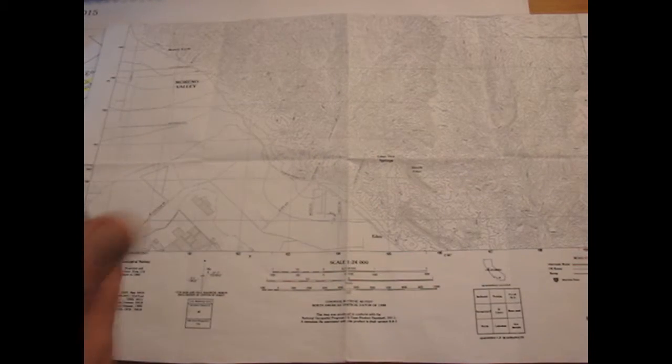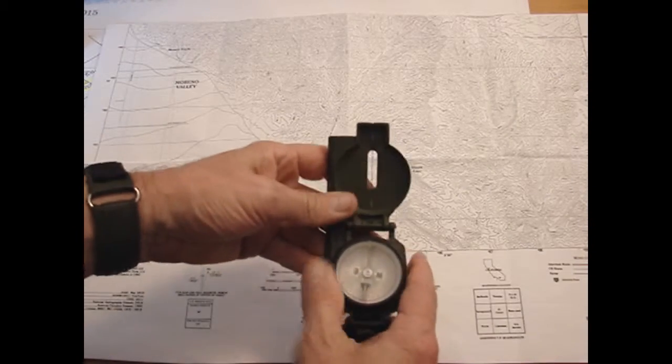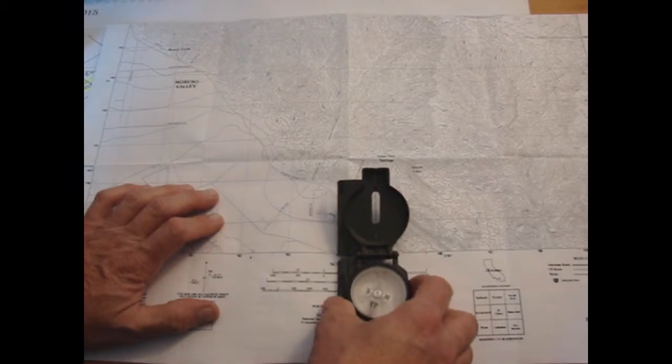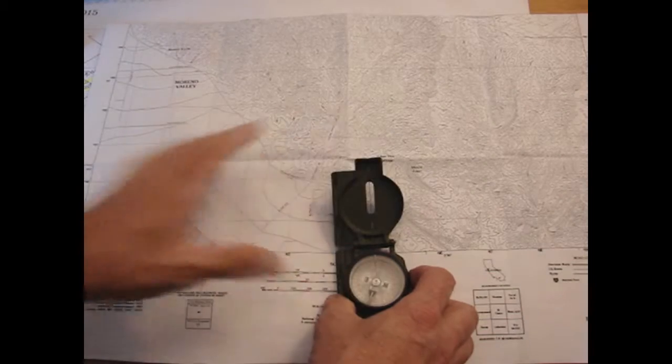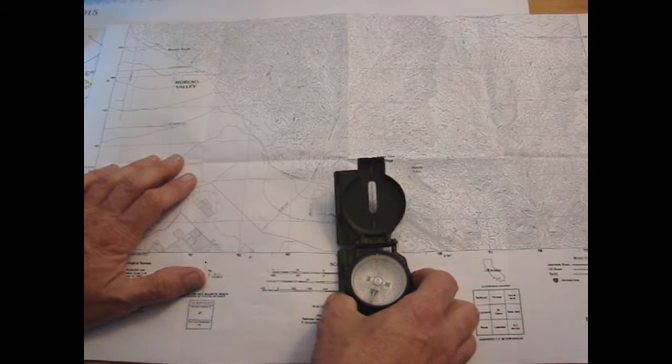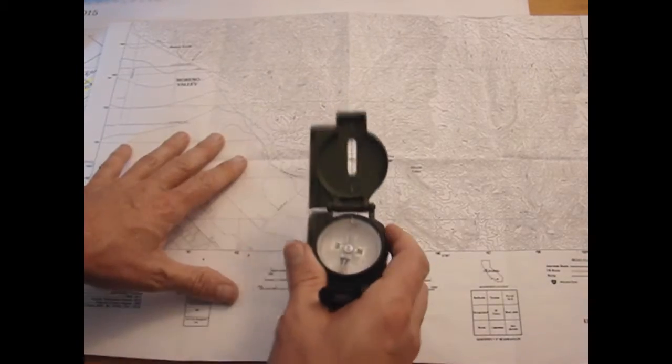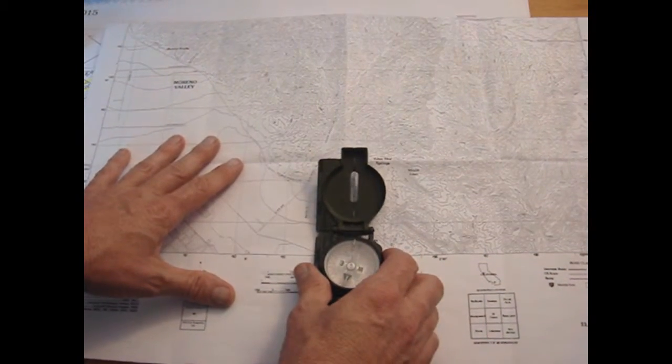The other way is with a compass. Now granted, I'm facing south on my desk here, and this is oriented to north, so it's going to be a bit confusing to try and do it this way and explain it. But what you do is just orient your map with your compass pointed and do it that way. I'll go into that in a different video though, and explain more about compass reading.